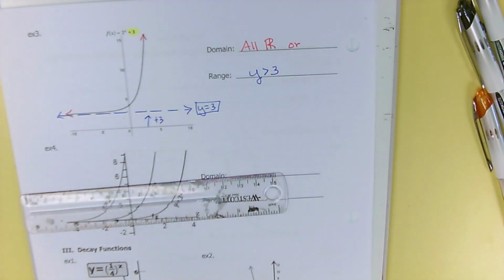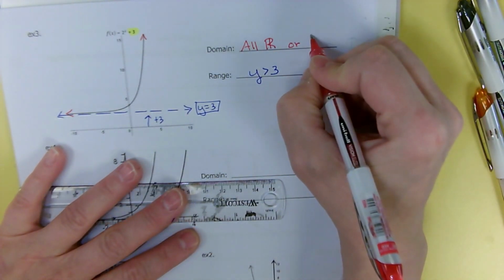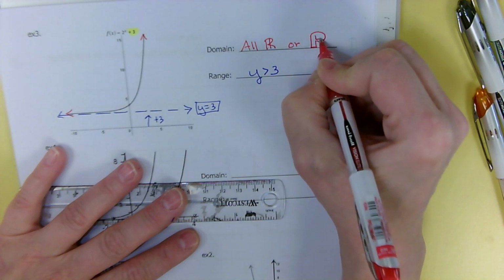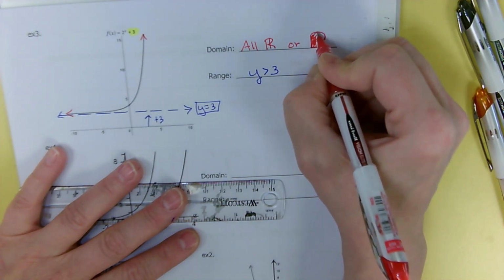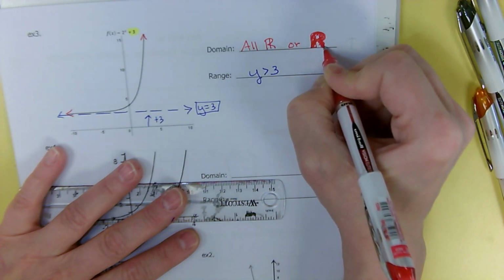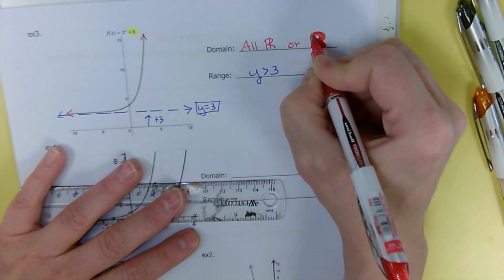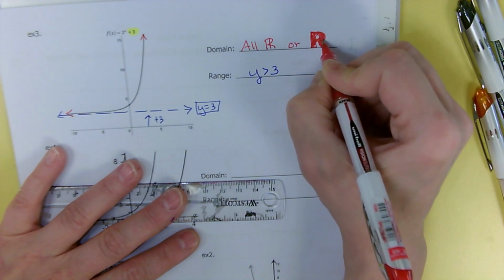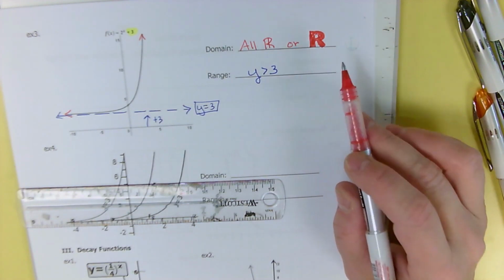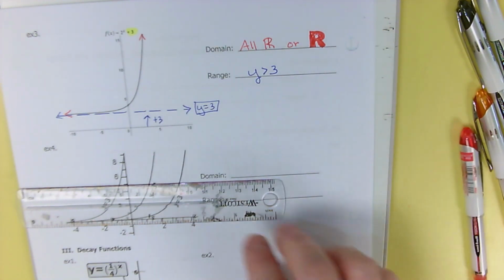Or when you take your SAT test, their way of saying real numbers is they use a really, really bold R. It's just super dark. Capitalized, it's not italicized, it's regular font. And that's how the SAT says all real numbers when they do their multiple choice questions. So I wanted to make sure you put that in your notes so you know that's all real numbers.